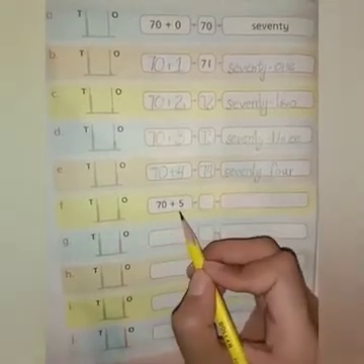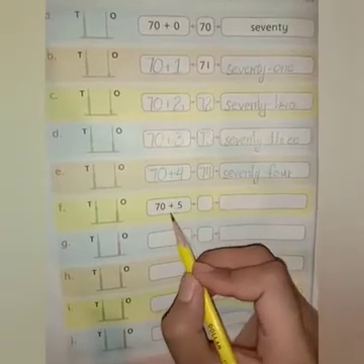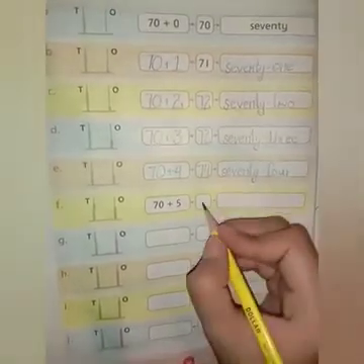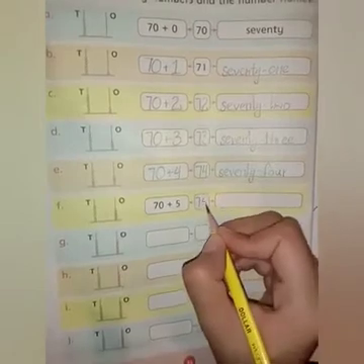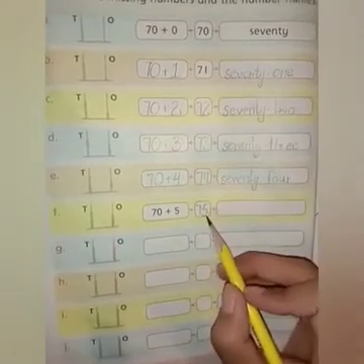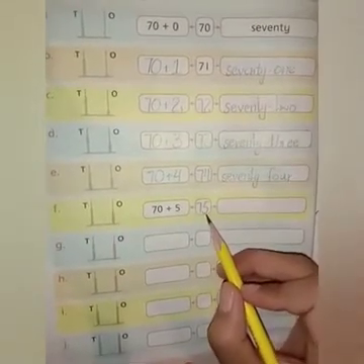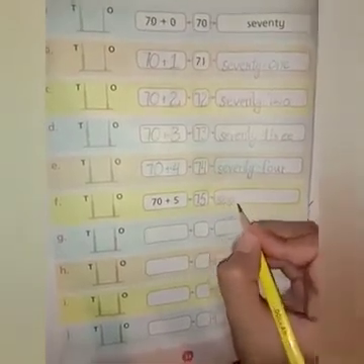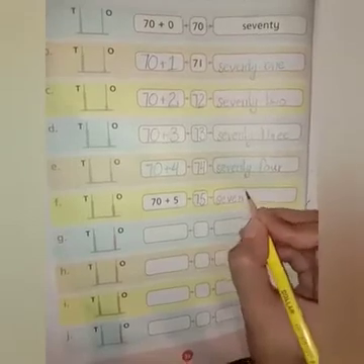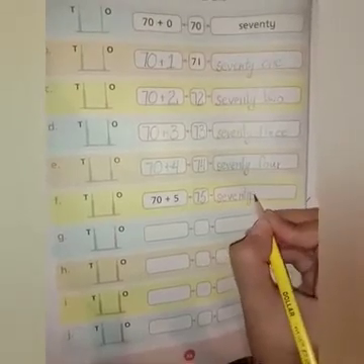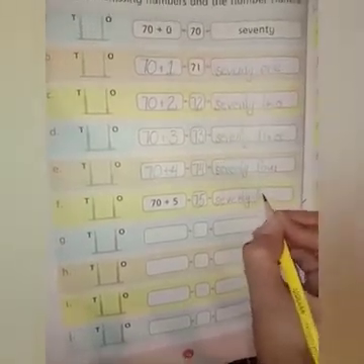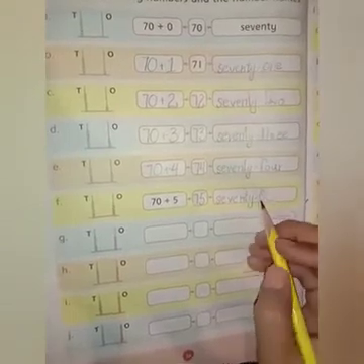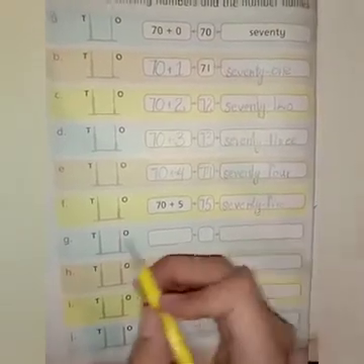5 ones, which is already written here. Students, when we add these two numbers, we got the answer 75. 75 in number. Now we are going to write 75 in words here as seventy-five: S-E-V-E-N-T-Y, 70, F-I-V-E, 5. 75 in words. Go for the next one.